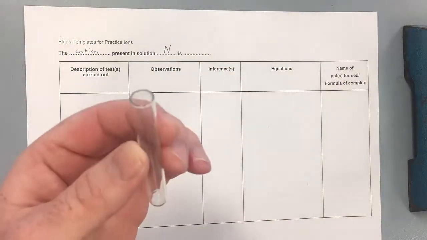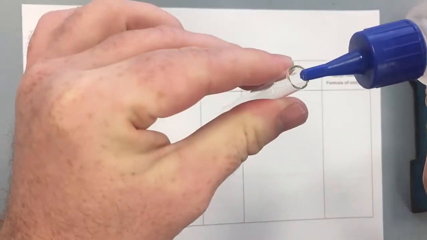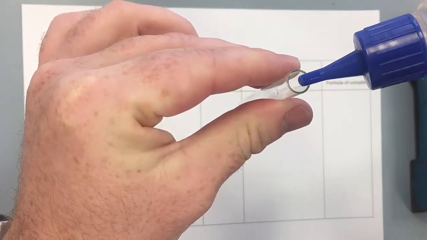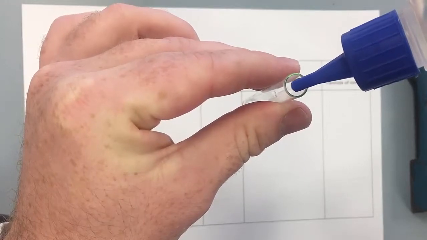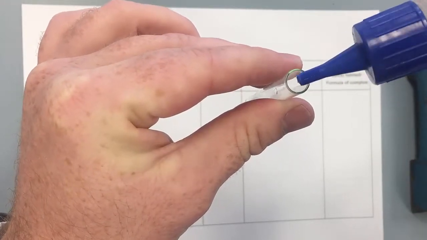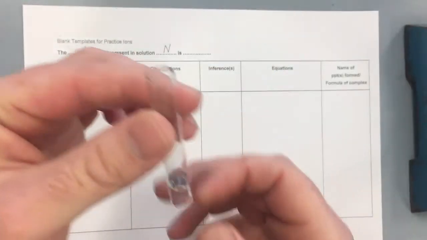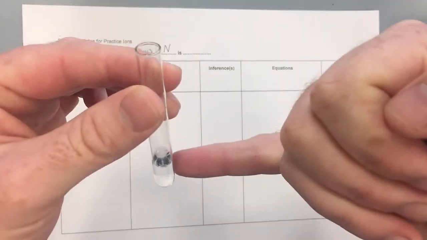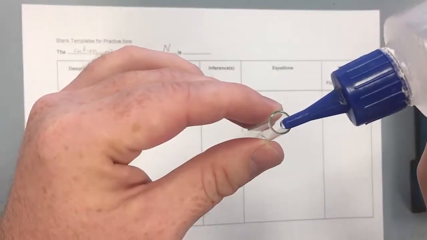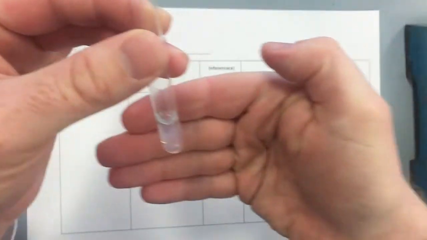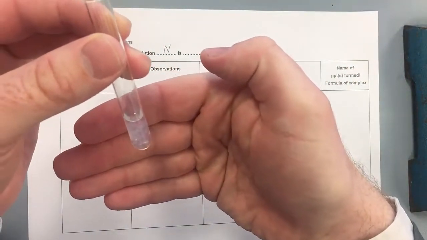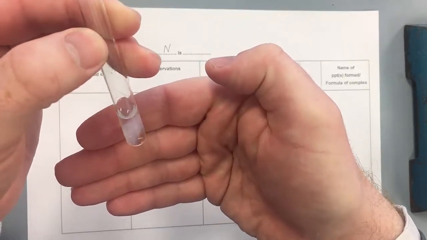So I'll take a test tube and add probably about a finger width of our test solution. So there's our solution N, and you can see that I've got about that much in. And we're going to add 2 drops of sodium hydroxide solution to that. Now, I don't know how visible that is, but I think you can see that there is a white precipitate formed in there.